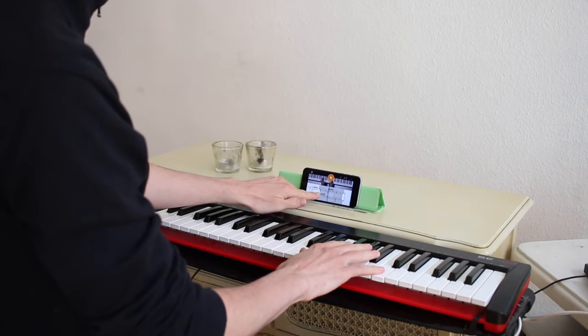When it comes to pricing between Yousician and FlowKey, they're actually priced at the same amount really, which are significantly less than having a piano teacher in the room.